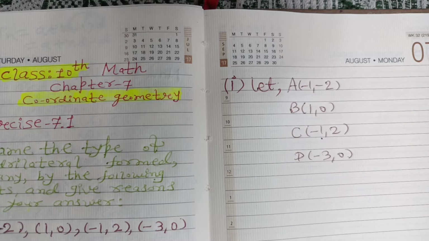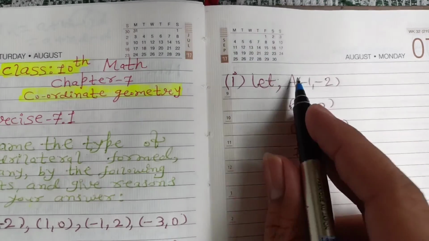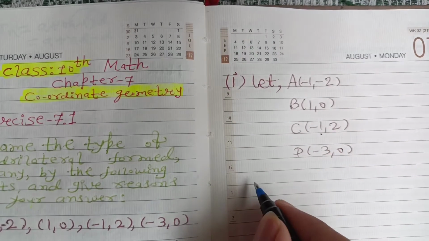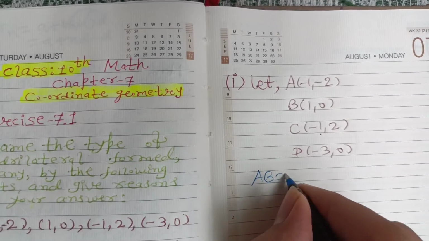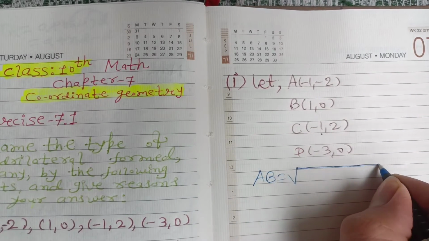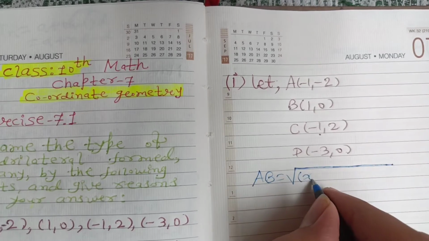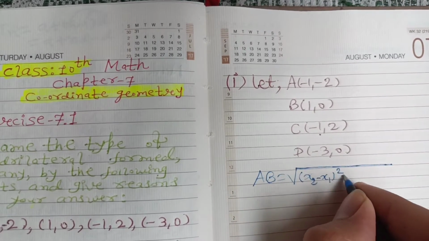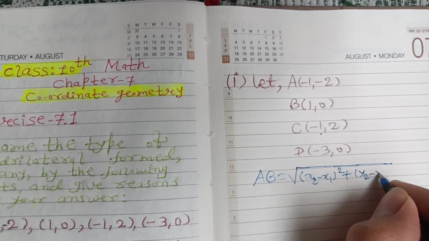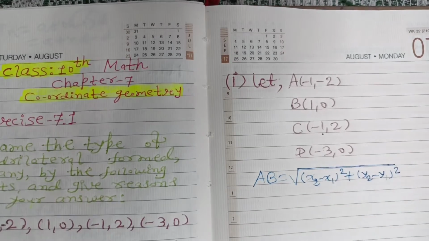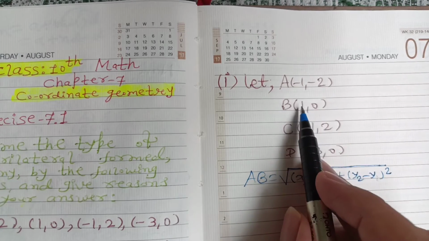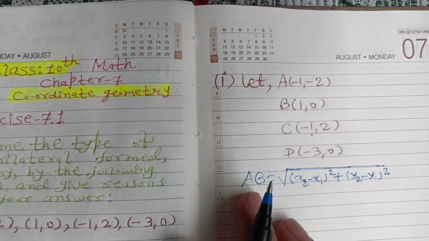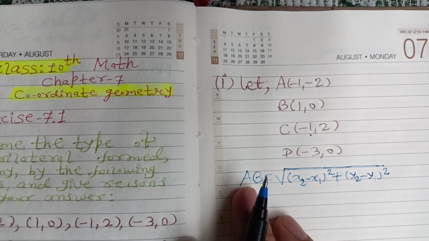First find out the distance between all points. First find the distance between A and B, denoted by AB. So we can write AB is equal to square root of (x2 minus x1) square plus (y2 minus y1) square. For that, the coordinate of A is (x1, y1) and B is (x2, y2), yes or no? So we are going to find the distance between A and B.